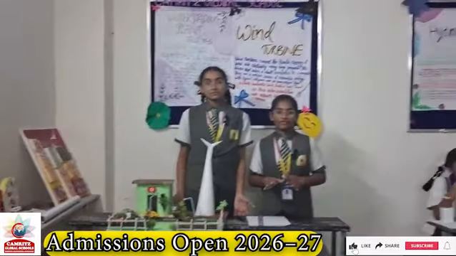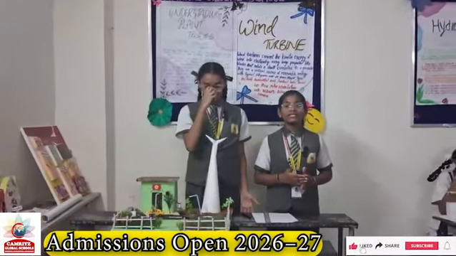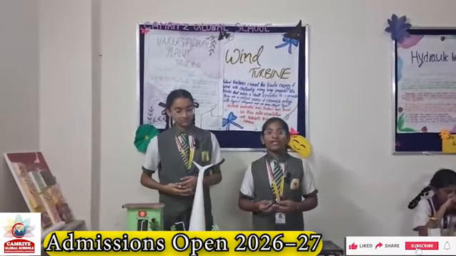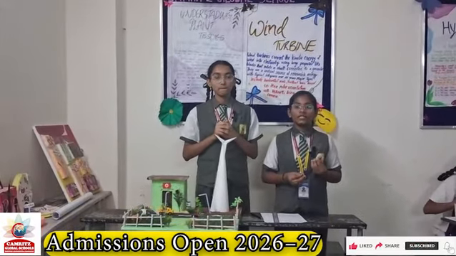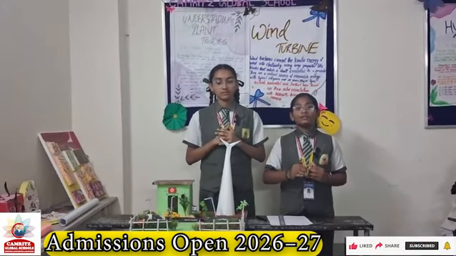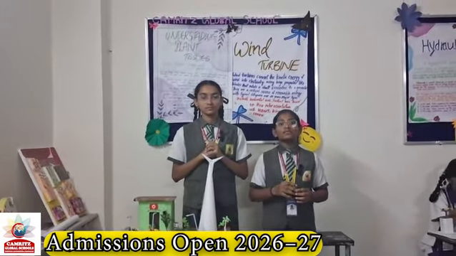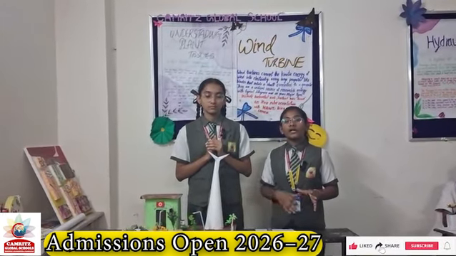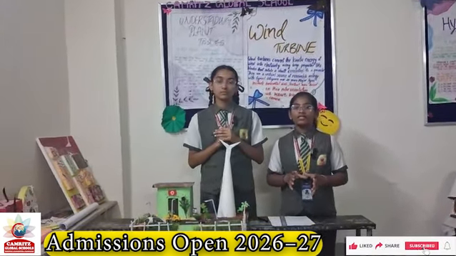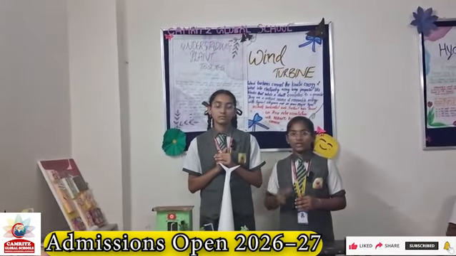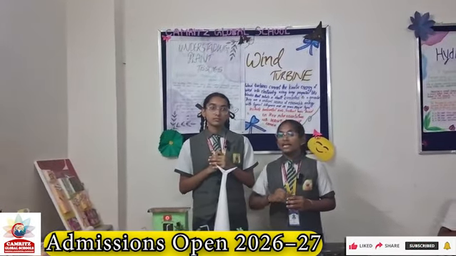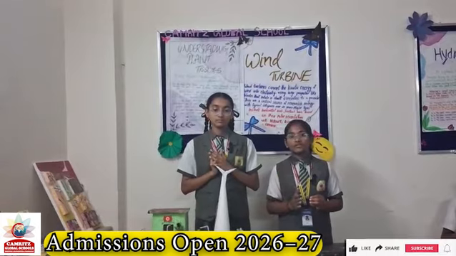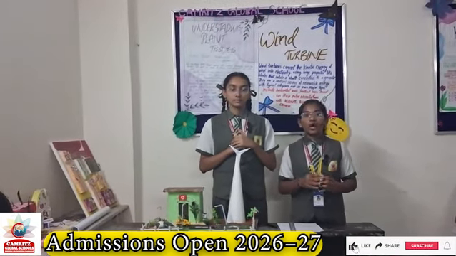There are two types of wind turbine: horizontal axis wind turbine and vertical axis wind turbine. The horizontal axis wind turbine is the most common type, and the blades move like a fan moves. It is mostly used in huge factories and huge urban areas. In the vertical axis wind turbine, the blades move in the vertical form, and they move in any wind direction. It is less efficient but is used in small areas.